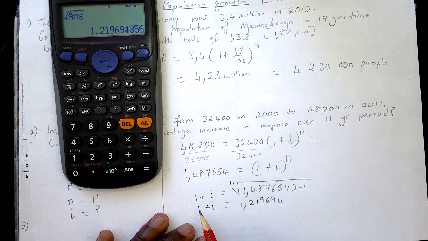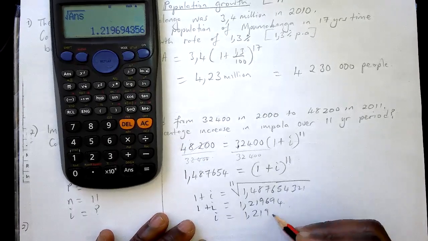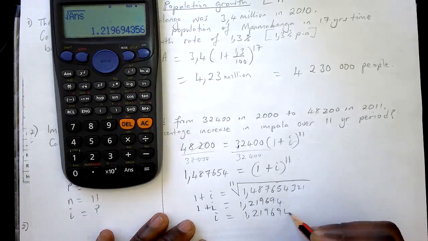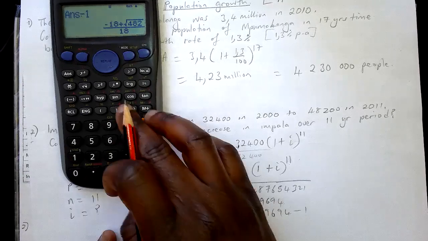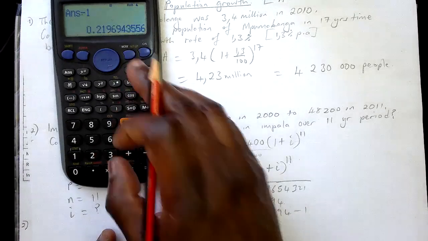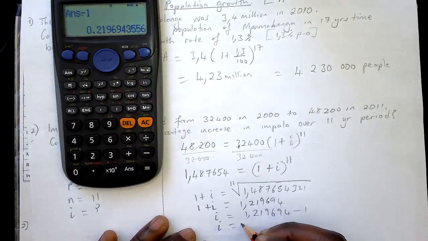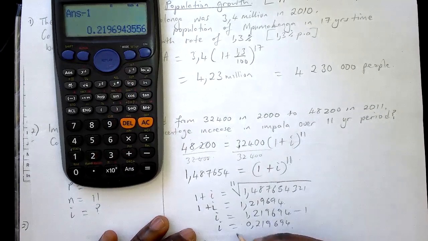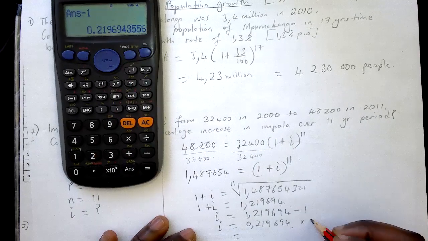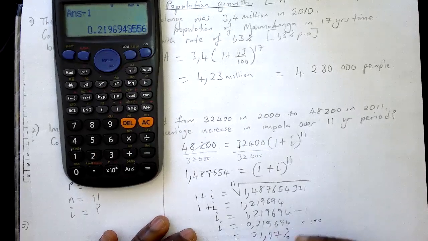Then here we're going to take the one that side. I is going to be equal to 1,2196994 minus 1. Then we get minus 1 here. We get 0,21, which is 0,219694, which is approximately what? Times 100, remember, then we get 21,97%. That's what it means there.